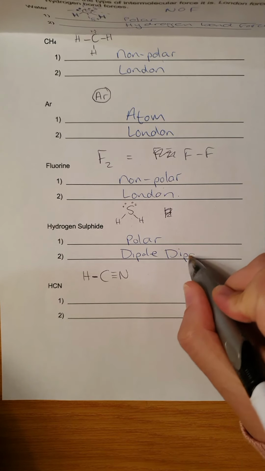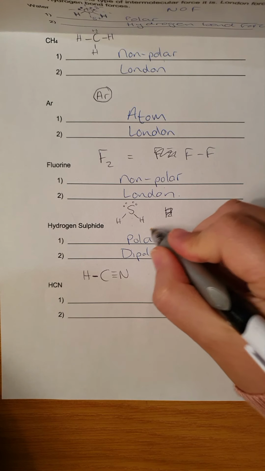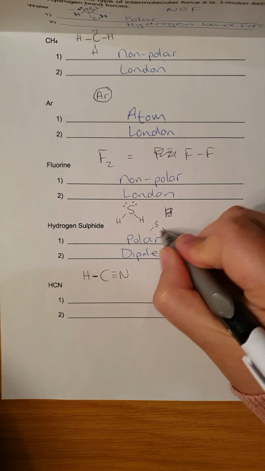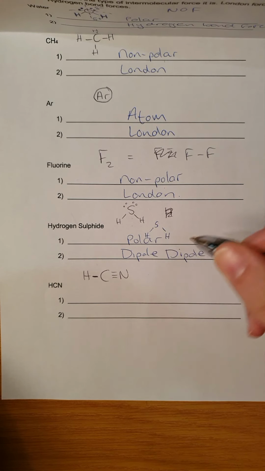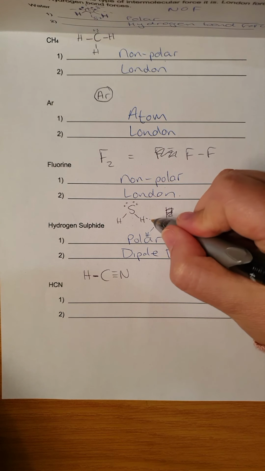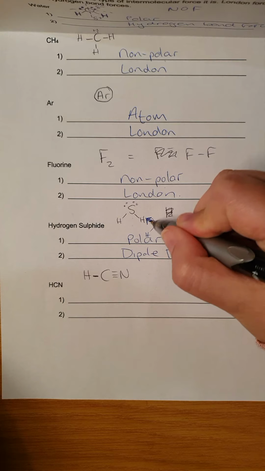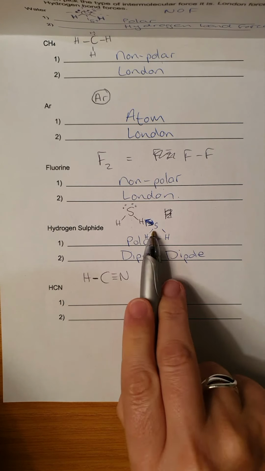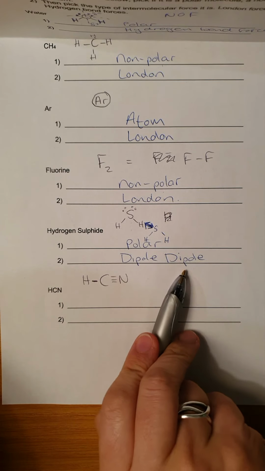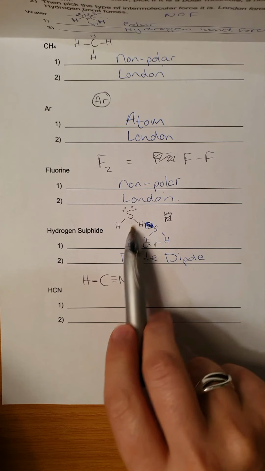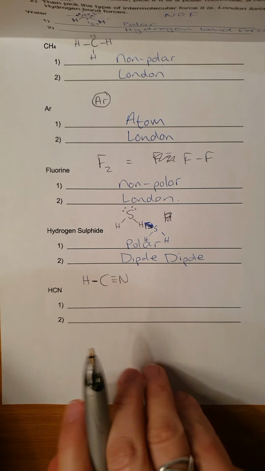Please remember that these are just forces between particles. So if I had another H2S, there would be a force of attraction between those two molecules, and that would then be called dipole. It's not the bonds between the hydrogen and the sulfur.